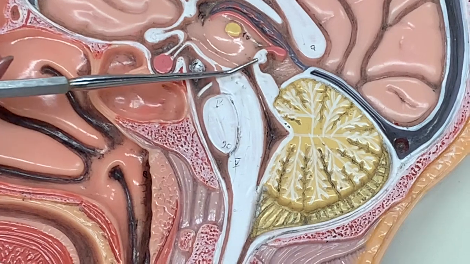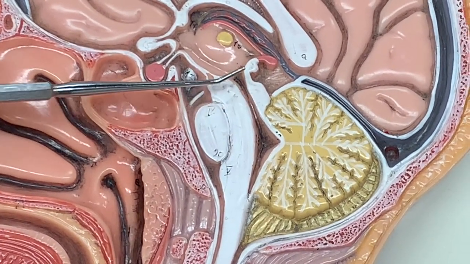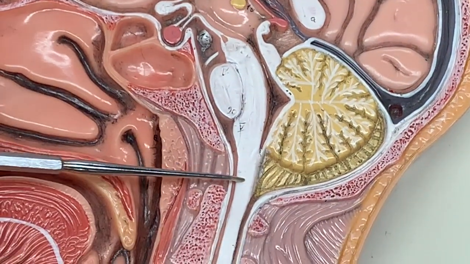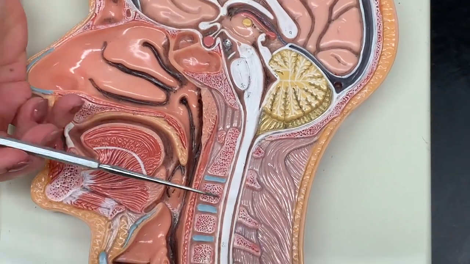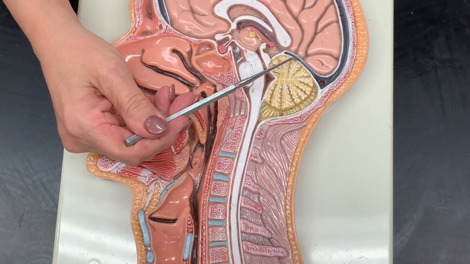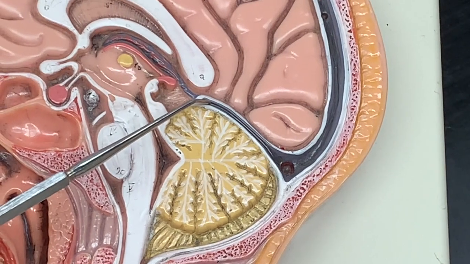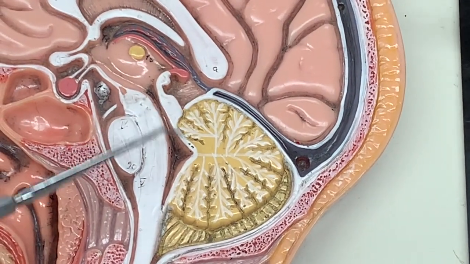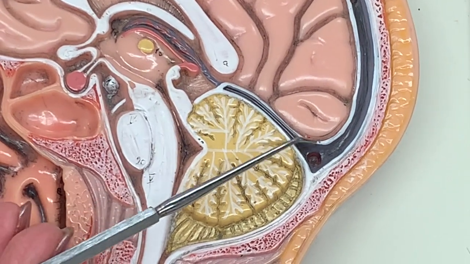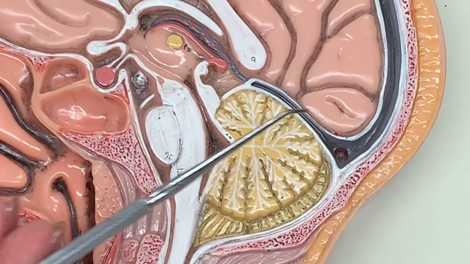Here we have the region of the midbrain. This has our cerebral aqueduct and our corpora quadrigemina. Here we have the pons, medulla oblongata, spinal cord continuing down. This is our cerebellum. I would not ask this structure here. I'm not certain if this represents the straight sinus or the transverse sinus because it's a two-dimensional model as opposed to a three-dimensional model. I can't tell if it's going straight or if it's supposed to be coming out in this direction. So I would not ask that one.